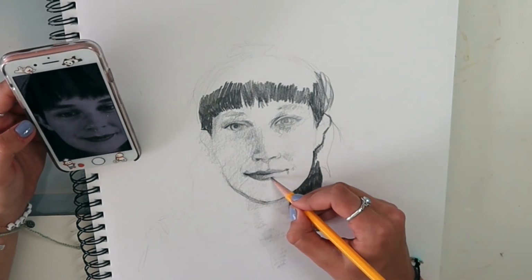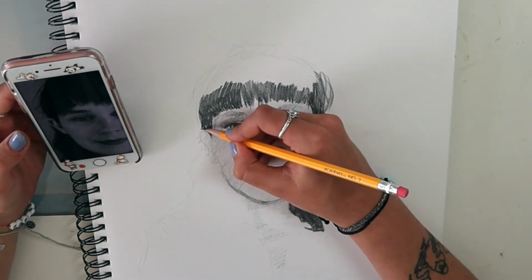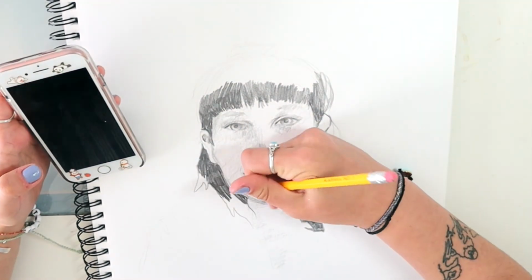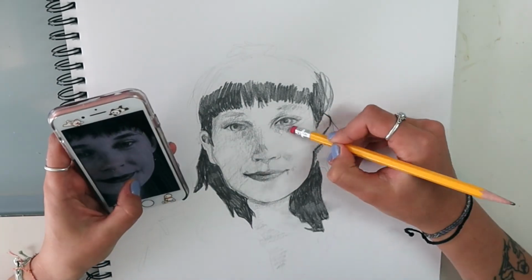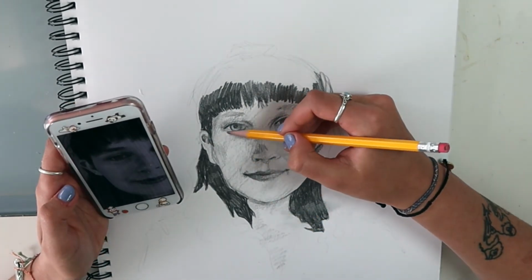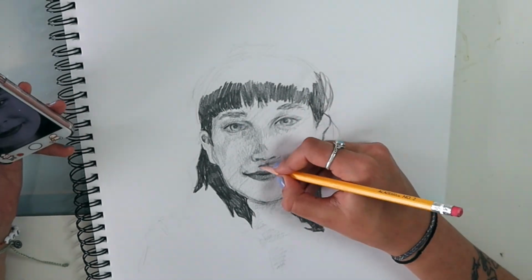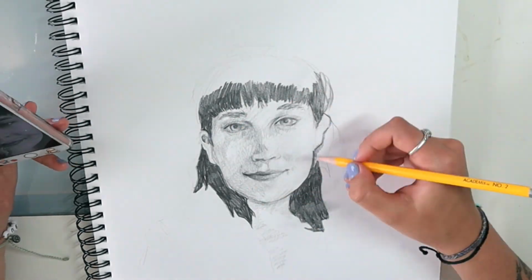One of the best things you can do to improve at drawing is to watch other people draw. Last but not least, it's important to note that drawing takes time. This portrait probably took me about 30 minutes to complete, and I could have worked on it for another hour or so. But I'm not really that kind of artist.